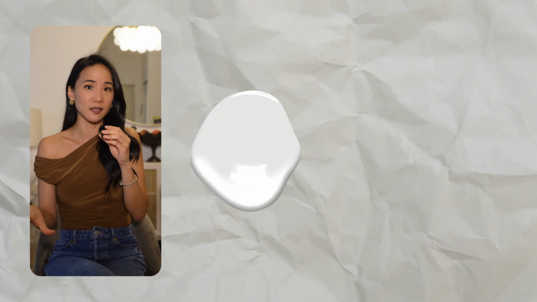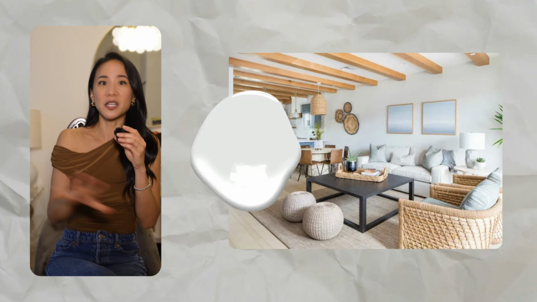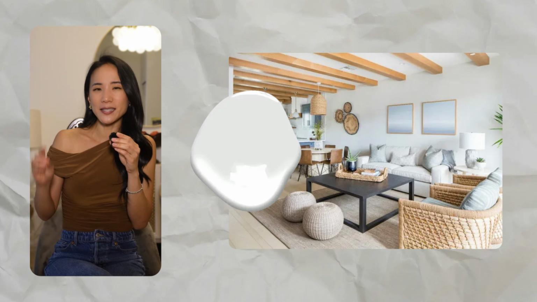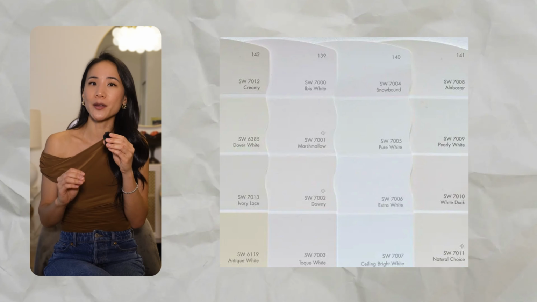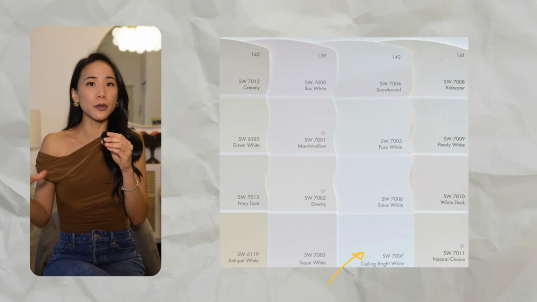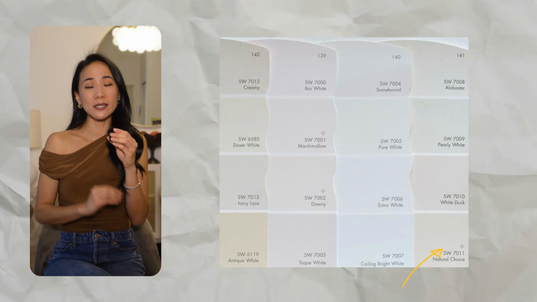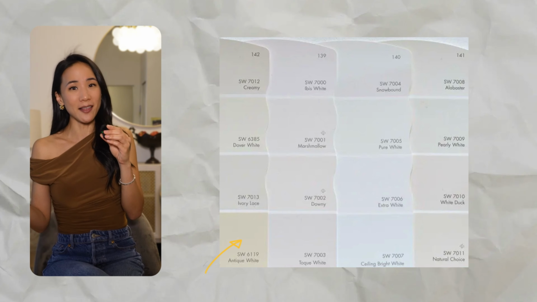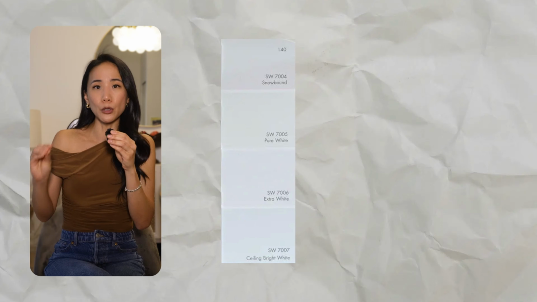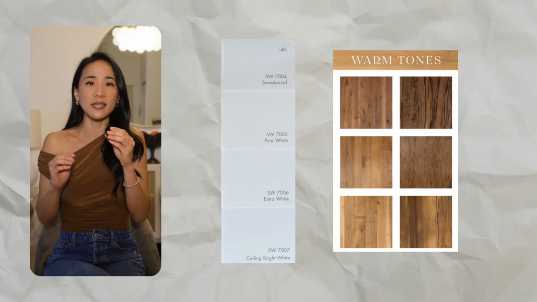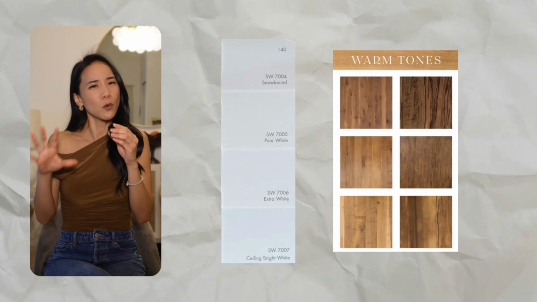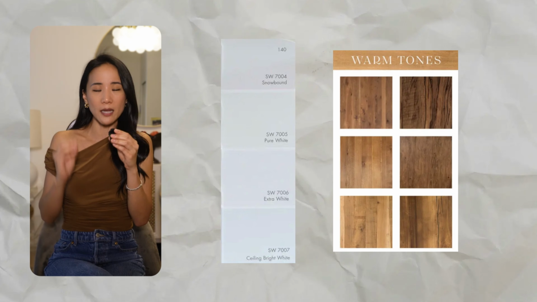The most common version of this problem is white. A client wants white walls. Simple, right? But the thing is, white is not a color, it's a category. And within that category, there are whites that pull blue, whites that pull green, whites that pull pink, whites that pull yellow. And if you put a white with a blue undertone next to warm wood tones, it's going to feel cold and disconnected in a way that the client won't be able to articulate, but will definitely feel.